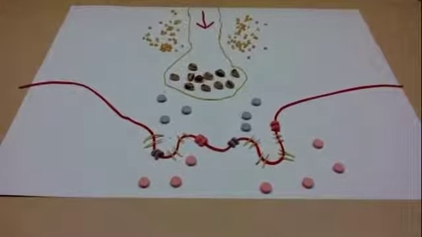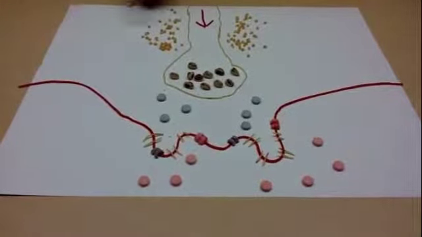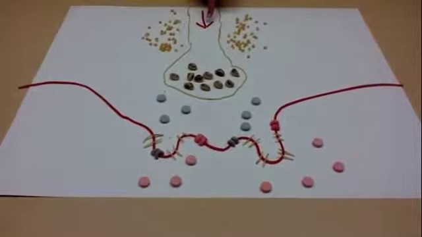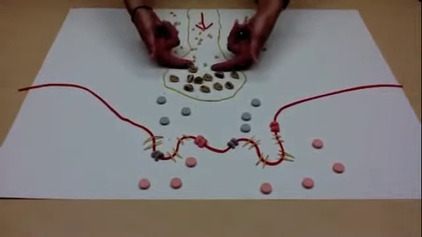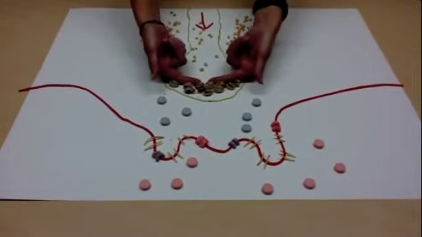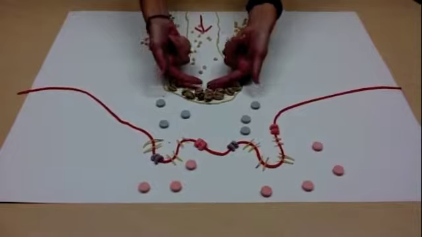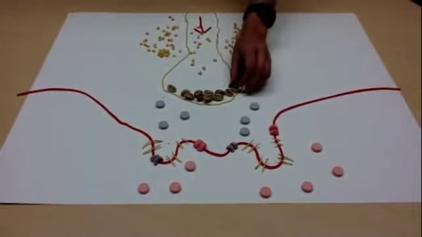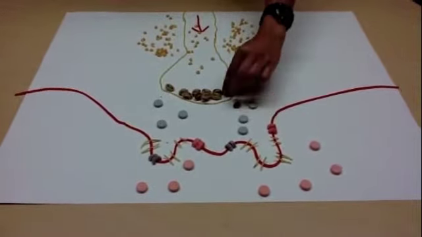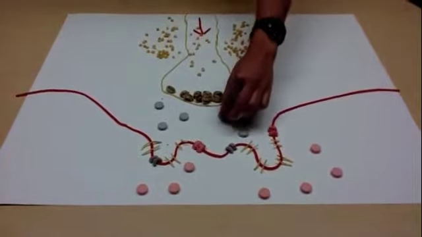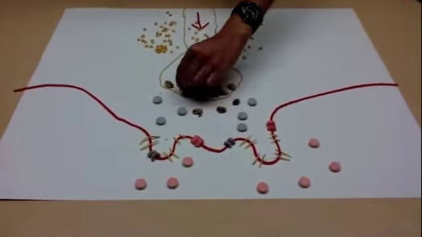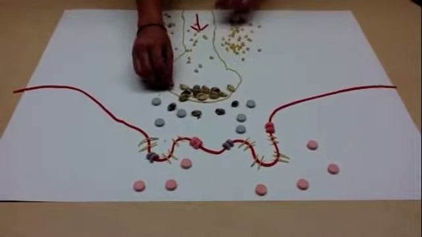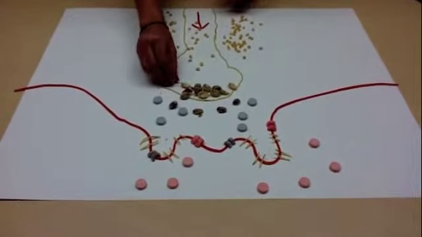The action potential arrives at the synaptic knob. The knob fills with calcium, forcing the synaptic vesicles, which are filled with acetylcholine, to merge with the cell membrane. Through exocytosis, acetylcholine is released from the membrane into the synaptic gap, where it is then picked up by acetylcholine receptors on the motor end plate of the muscle.